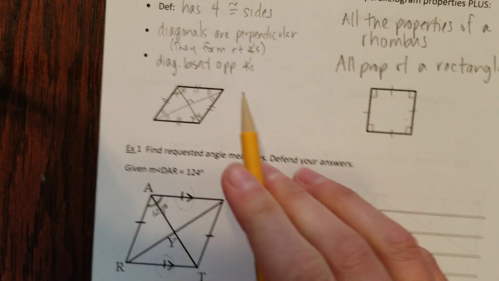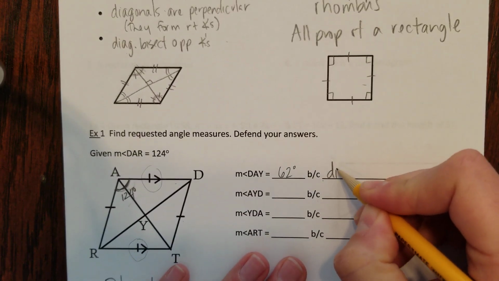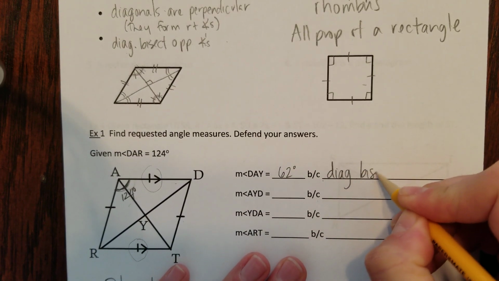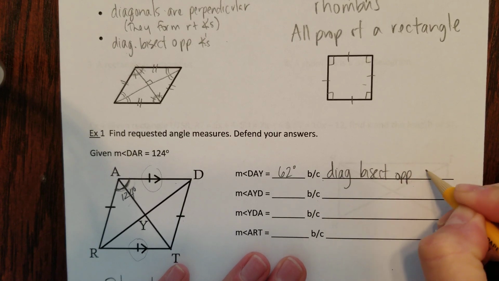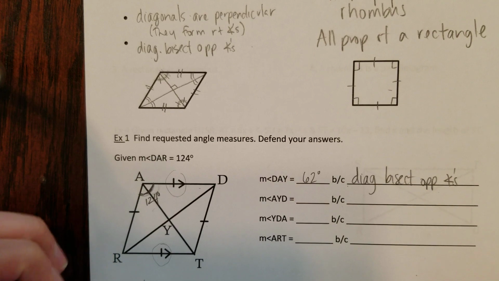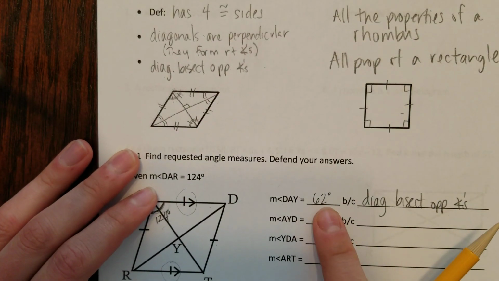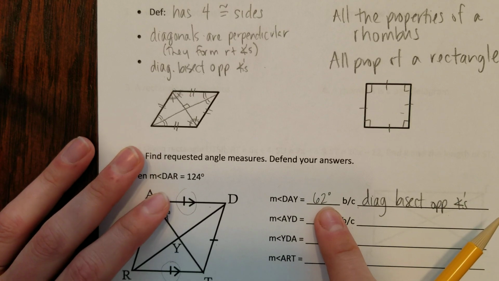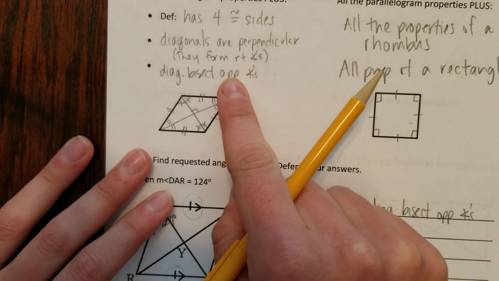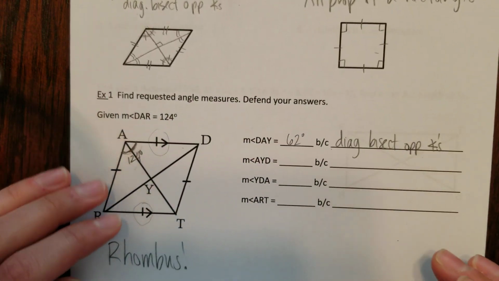So we know that because of the property, the diagonal bisects the opposite angles. Diagonals bisect opposite angles. Now you can put that into your own words. That's totally fine, but here's the nice part. We're really just using one of our properties to back up what our answer is. So if you can't think of a good way to write it, most likely just copy the property and that will get you to where you need to be.